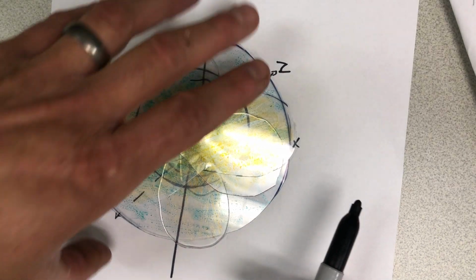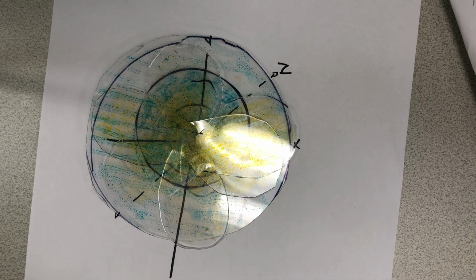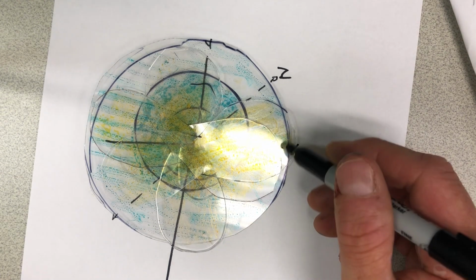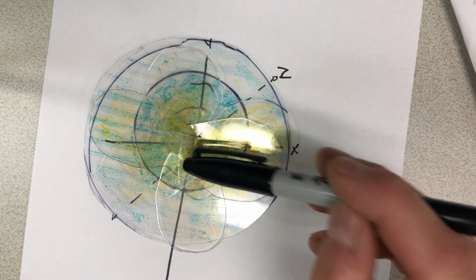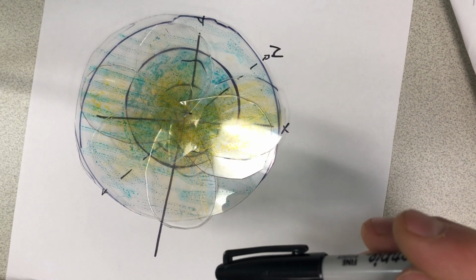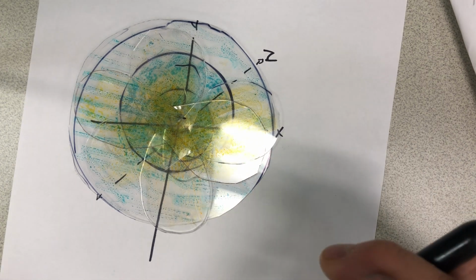Okay, and so I hope that helps you understand the quantum model of the atom. And in the next video, we'll talk more about how this quantum model can be used to explore the electron arrangement of an atom. Okay.